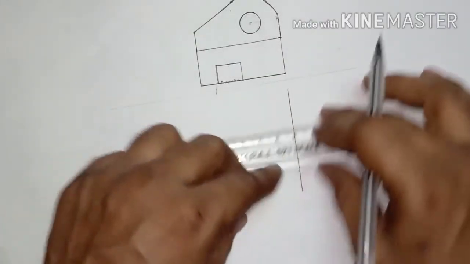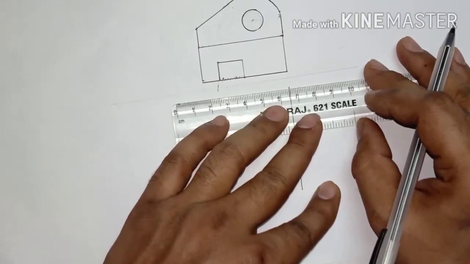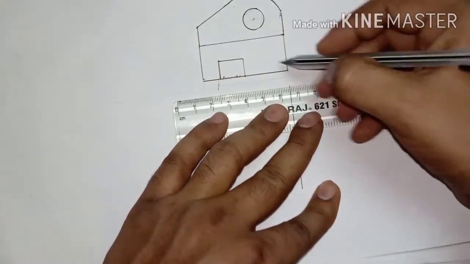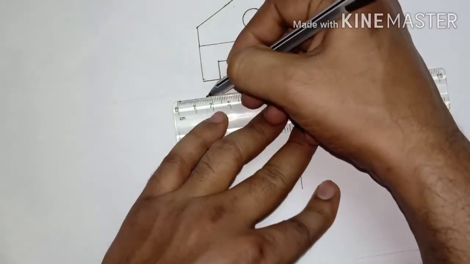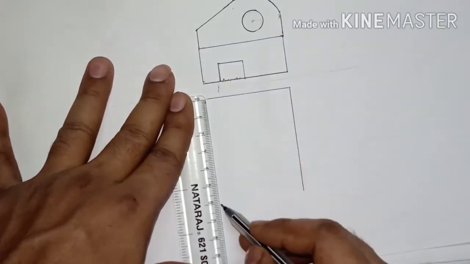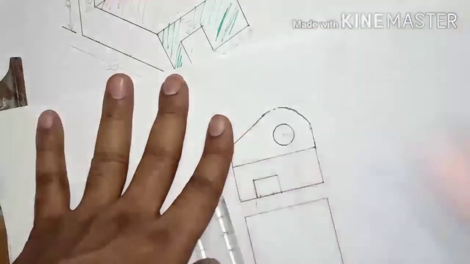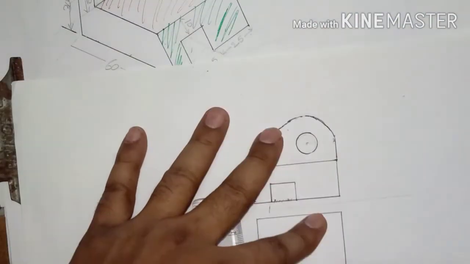This is the 60 mm, and the width is the same as the front view. And this one is also 60 mm. So here is the total length of 60 mm.